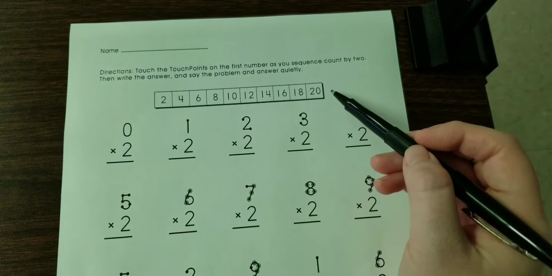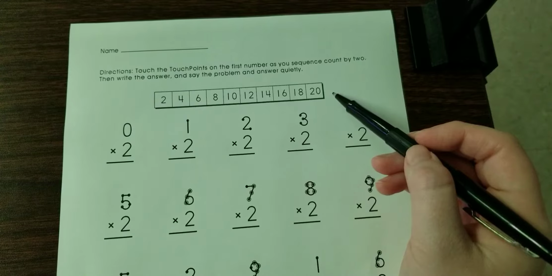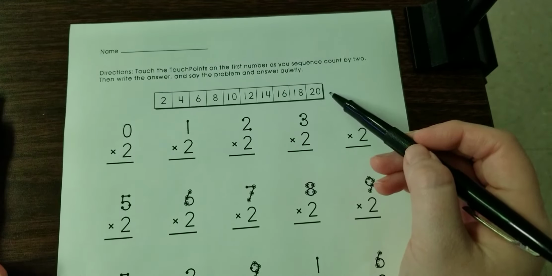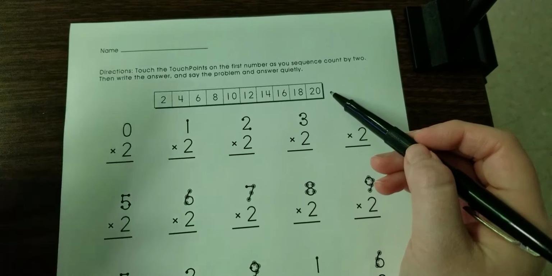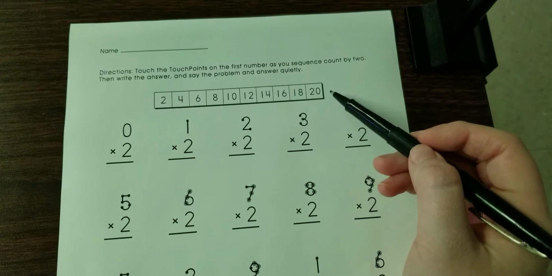You can also tap it out as you count. Sometimes a rhythm helps you remember skip counting easier. Like this. 2, 4, 6, 8, 10, 12, 14, 16, 18, 20.